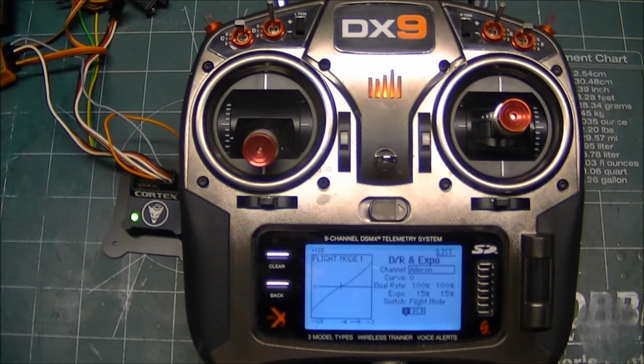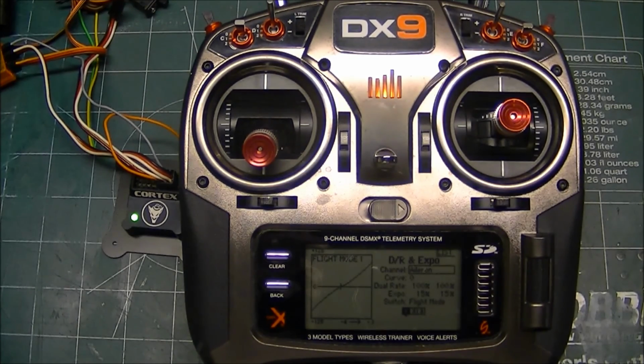Again, this is a setup as requested by another RCG member who did not need dual rates and just simply wanted to be able to have some expo when the Cortex was off and little to no expo when the Cortex was on, just as the manual indicated. If you do need dual rates, please see my other video on how to create multiple flight modes that are tied together with 2 switches.